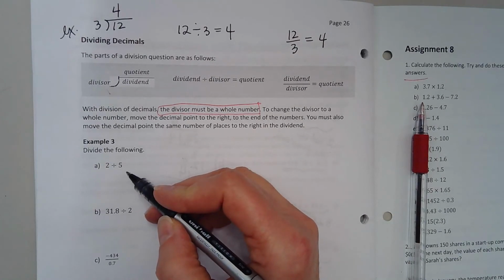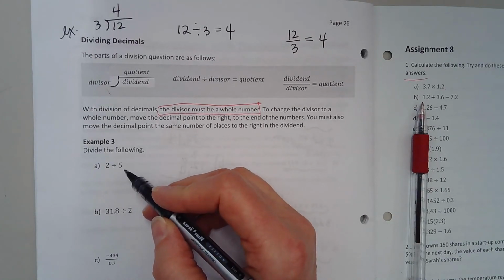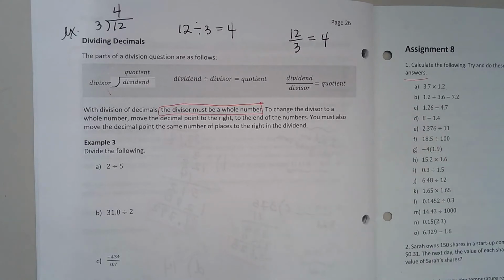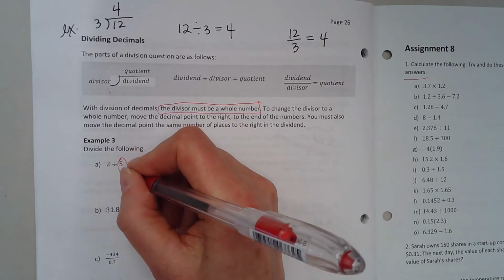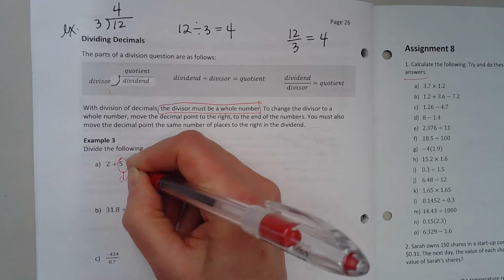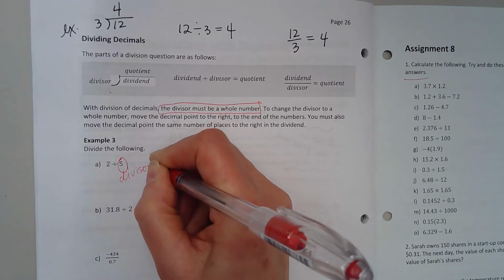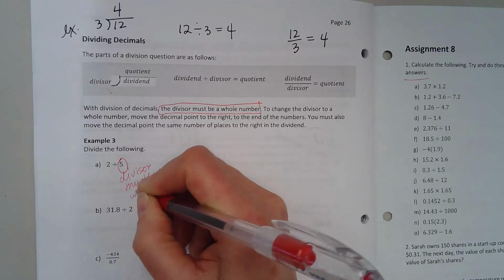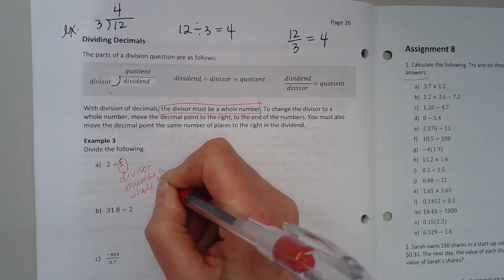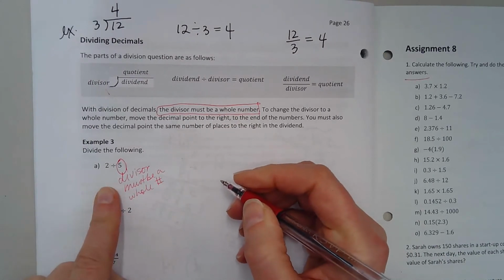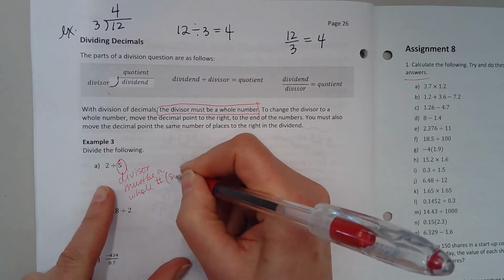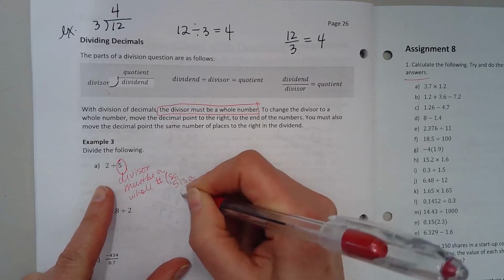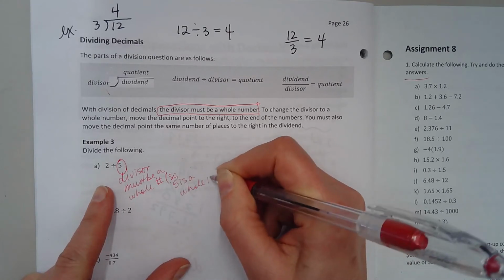2 dividing into 5, or 2 by 5. This is the divisor, okay? Divisor must be a whole number. Which it is, right? Like there's no decimal digits in 5, right? So 5 is a whole number. I don't have to change 5 in any way.